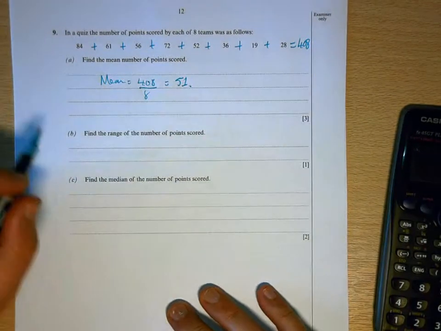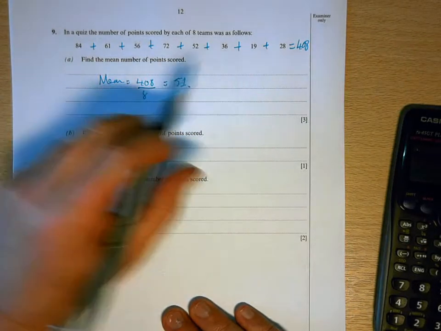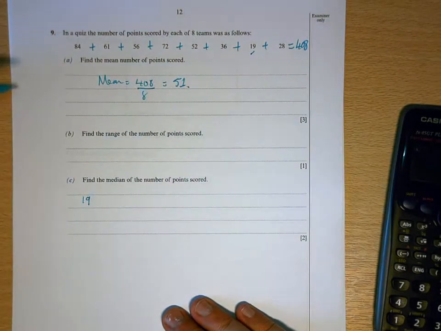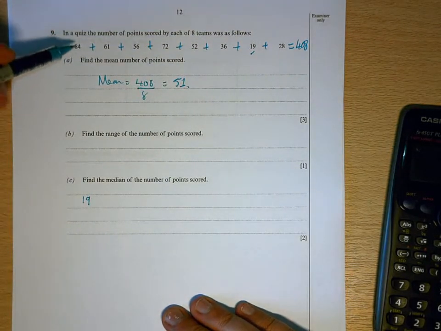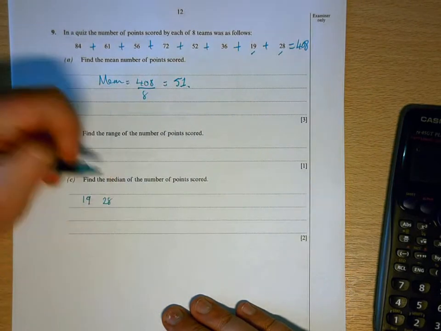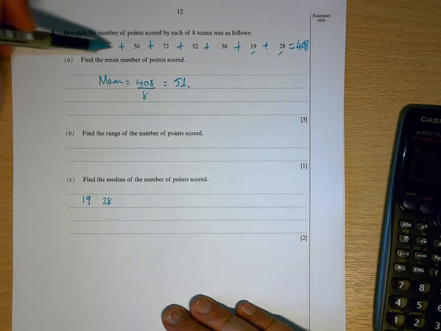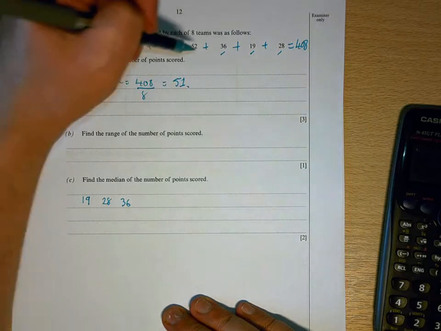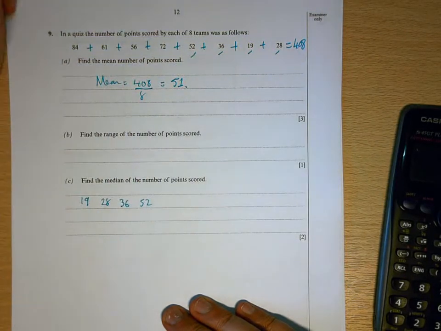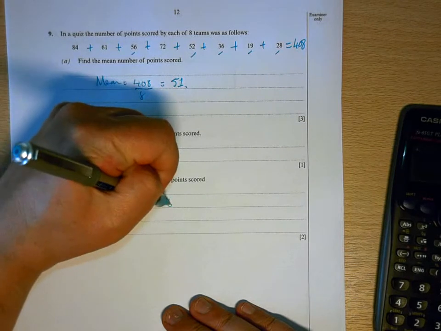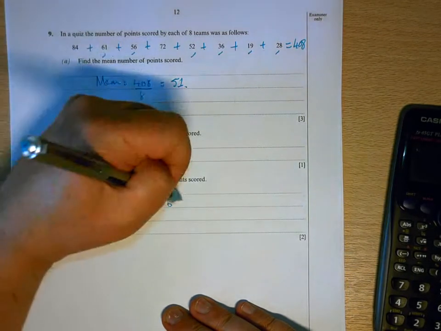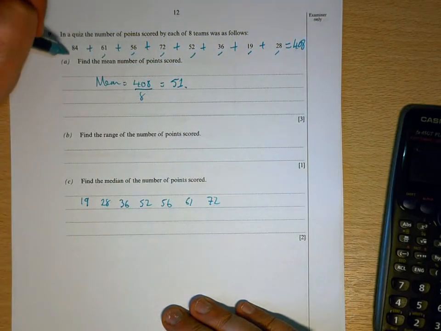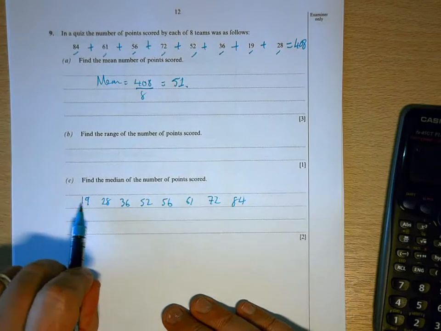So the smallest number there is 19. Put a little check next to it so you know that you've counted it. The next one is 28, followed by 36, followed by 52, followed by 56, followed by 61, followed by 72, followed by 84. Just check. 1, 2, 3, 4, 5, 6, 7, 8.